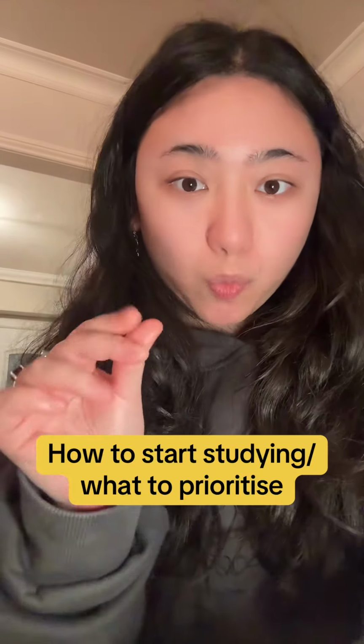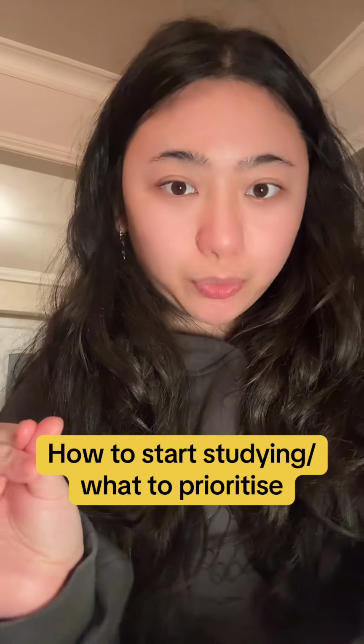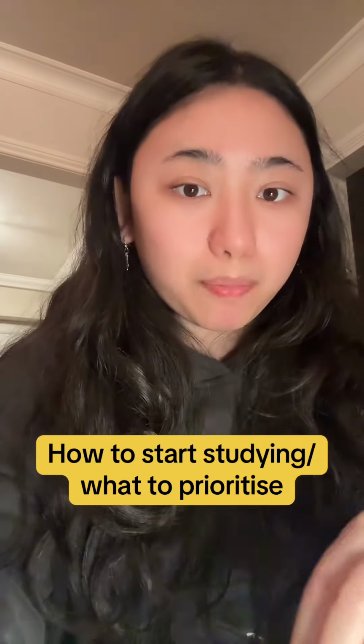I'm gonna bet that every single one of you don't actually know how to prioritize your revision. You want to prioritize the high mark topics. Now, the high mark topics can come in two forms, or it can even be a combination of these two. Firstly, it can be the topic that always comes up a lot, or it can be the topic that doesn't come up that much, but actually gives you a lot of marks. It could also be a combination of these two, and most of the time it is.